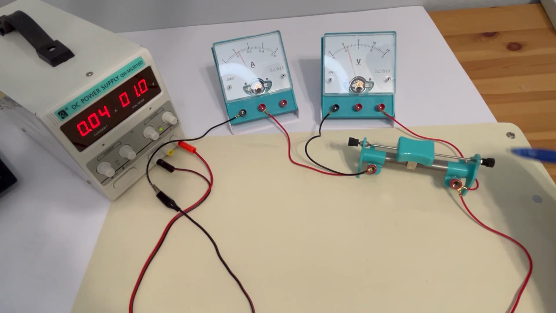When the voltage is 1.0 volts, the current is 0.04 amps. When the voltage is 1.5 volts, the current is 0.06 amps. When the voltage is 2.0 volts, the current is 0.07 amps.